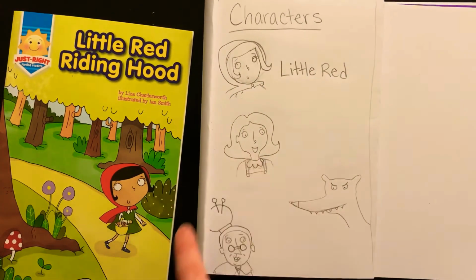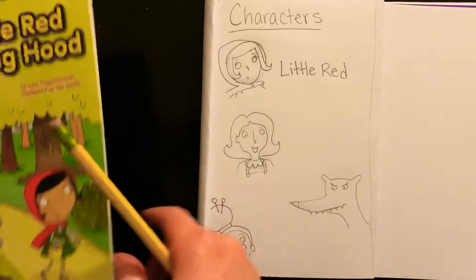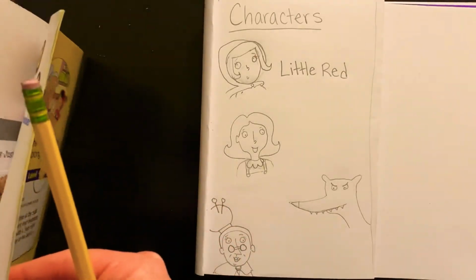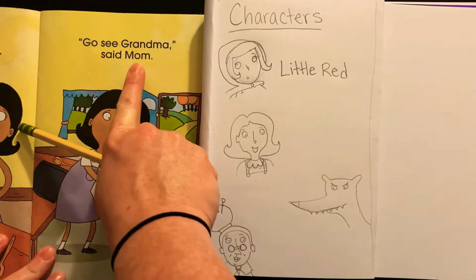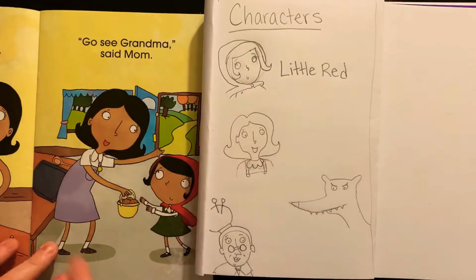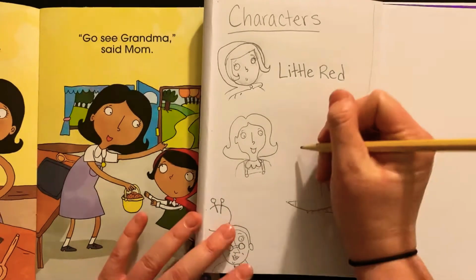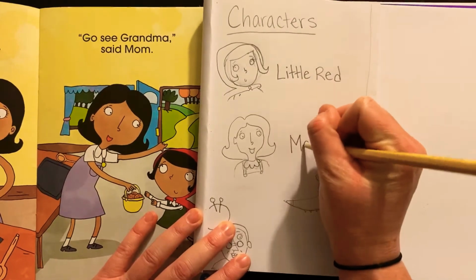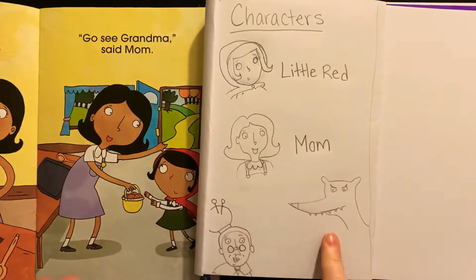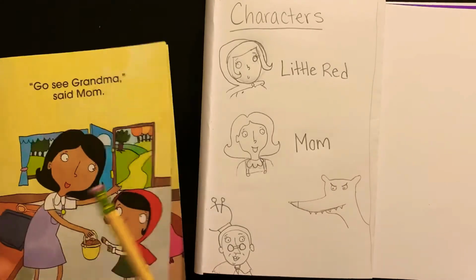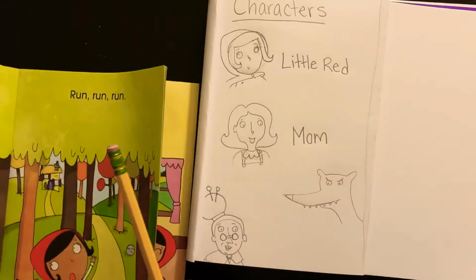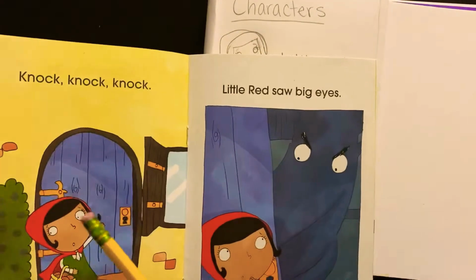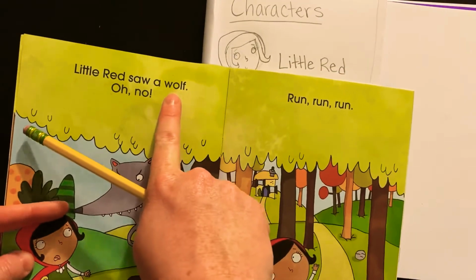All right, here, who's that? Do you remember her from the story? Right here. And there is who it is. Mom, her mom. So we got Mom, Little Red. And who's that? Yeah, I think it's the wolf too, but let's make sure that that's how he's referred to in the story. Yeah, wolf.